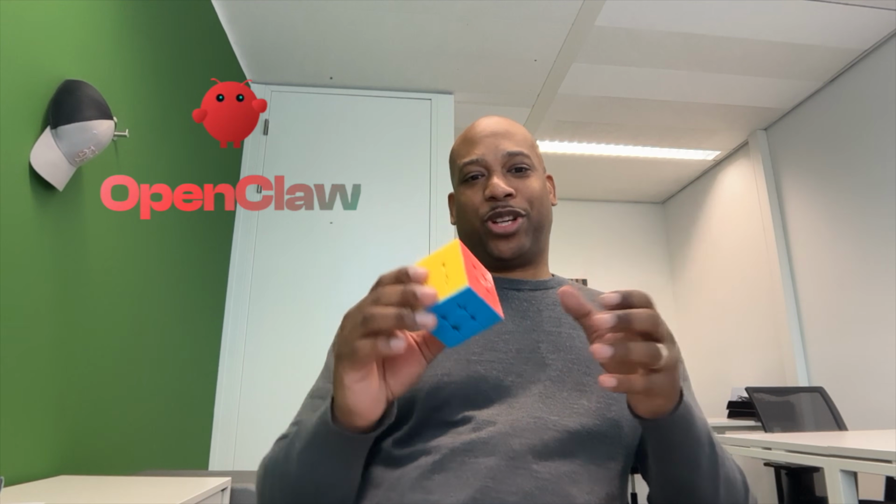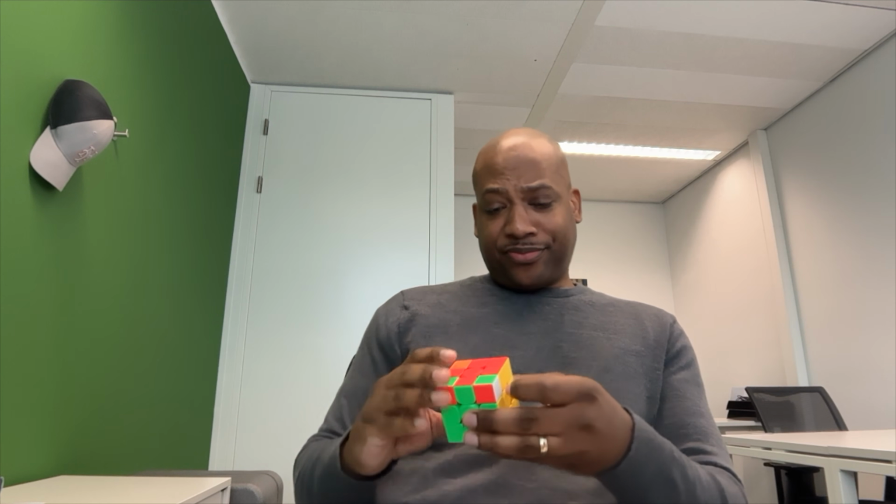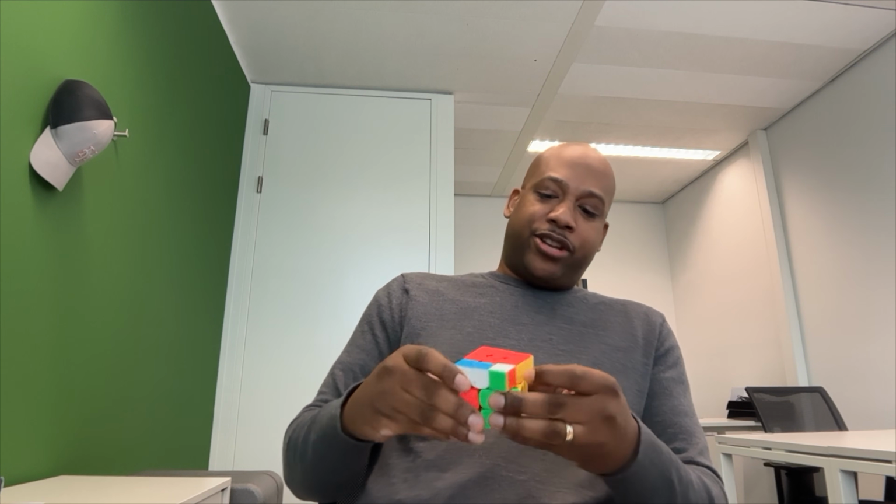OpenClaw is like a Rubik's Cube. It looks super cool on the outside. Then when you actually play with it, it looks kind of confusing and crazy, and you're like, how do I do it? And then you just got to know the right algo, and it's super cool again. All right, so in this video, we are going to go through the Rubik's Cube of OpenClaw.